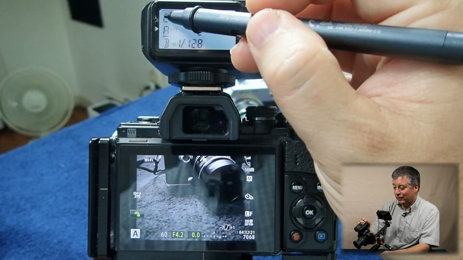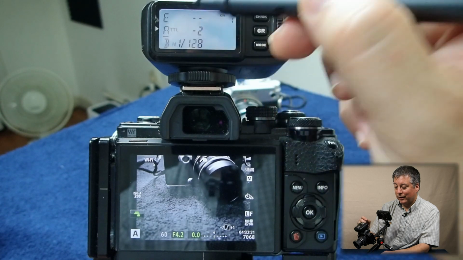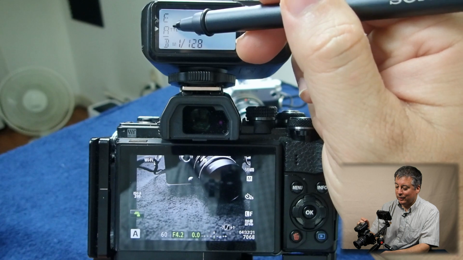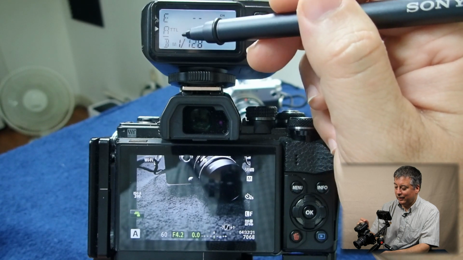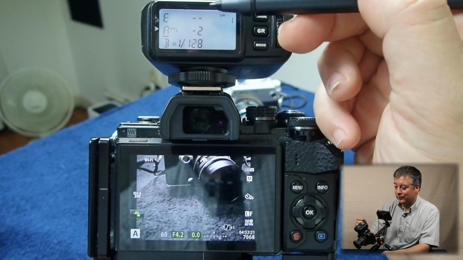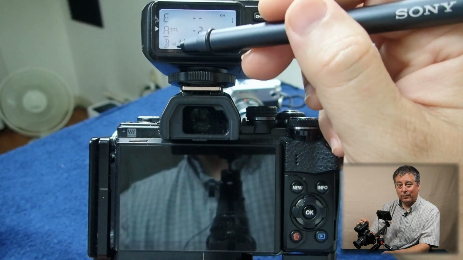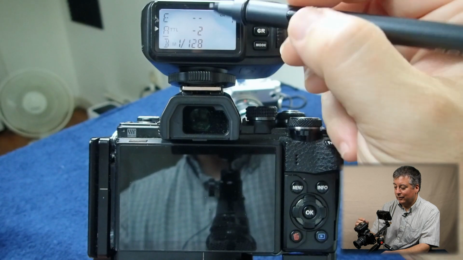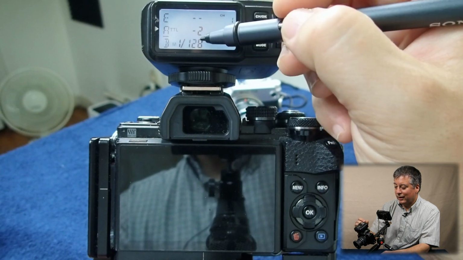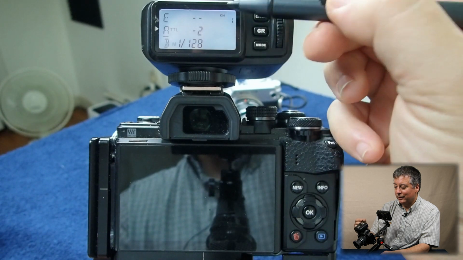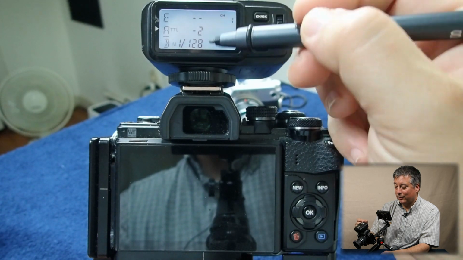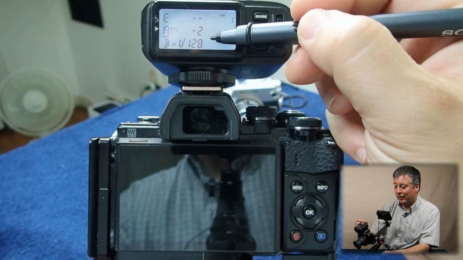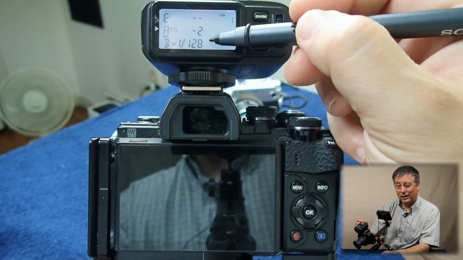The first column here are the group letters. So you have A, B, C, D, E. So you have 5 groups. There's another column here where you see, like right here, you'll see TTL, and down here you'll see the M for manual mode. So this is the mode column. And then the next column here, this third column, are the settings for the mode. So right now the TTL is at -2 exposure compensation, and group B here is in manual mode with the power output at 1/128. So it's set at its lowest power.